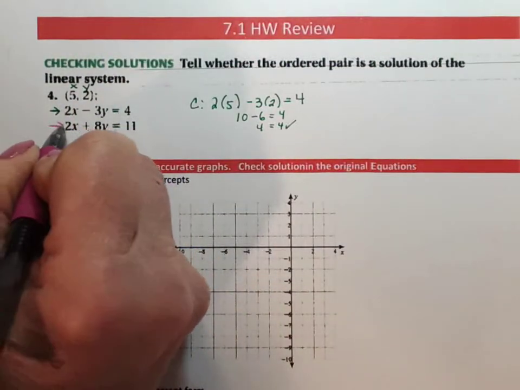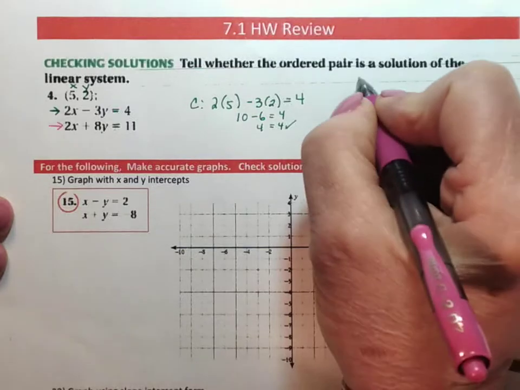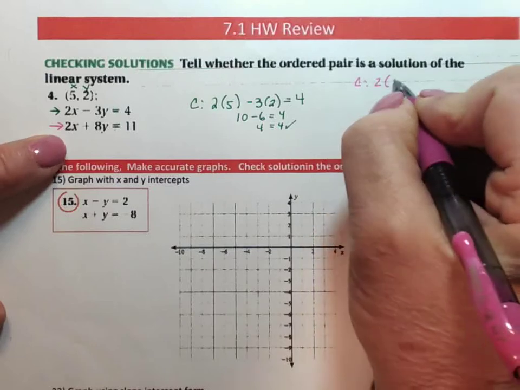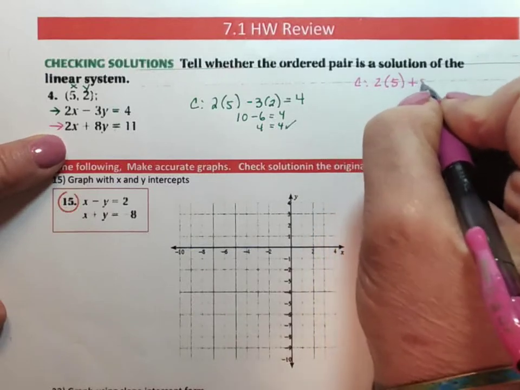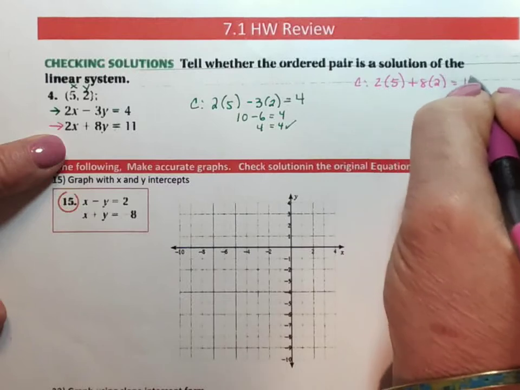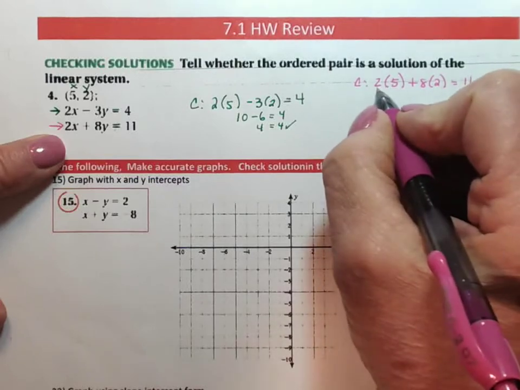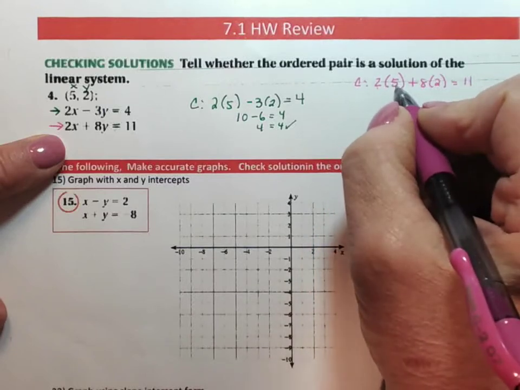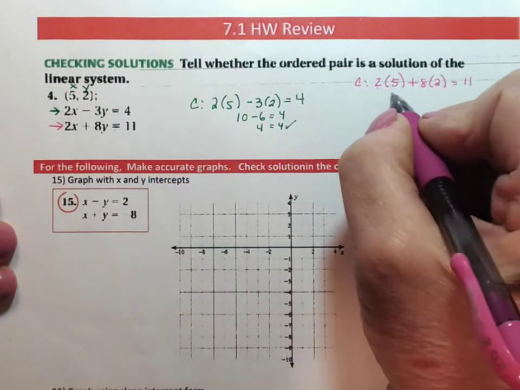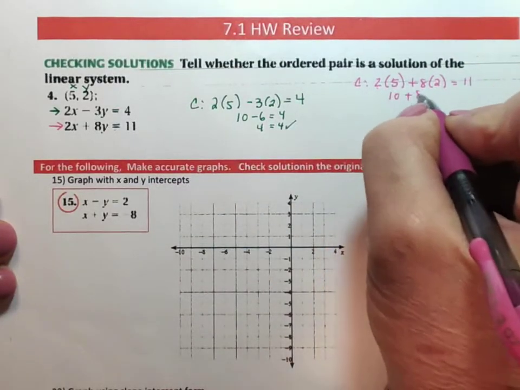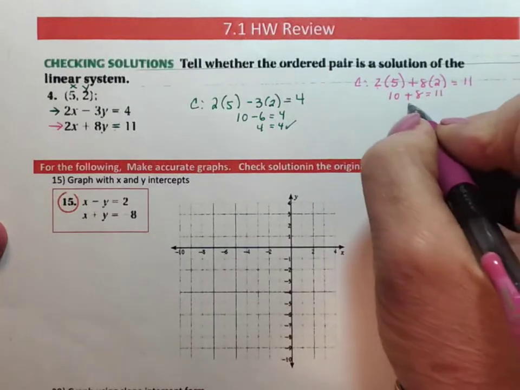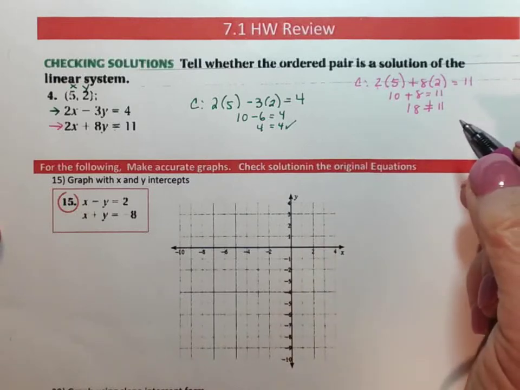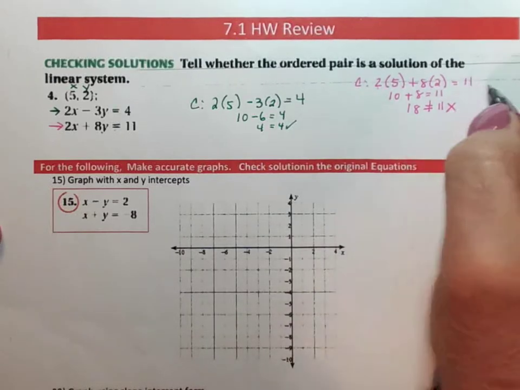Now you want to check the second equation. So we're going to check this ordered pair, 2 times 5 plus 8 times 2 equals 11. And we see that 10 plus 8, something doesn't look right here. 18 is not equal to 11. Okay. It doesn't check.